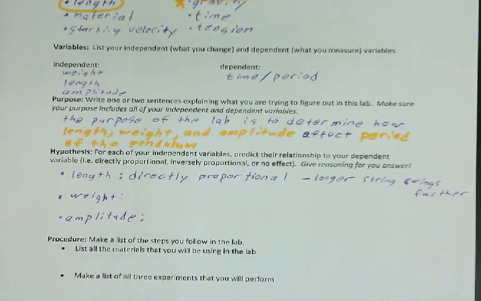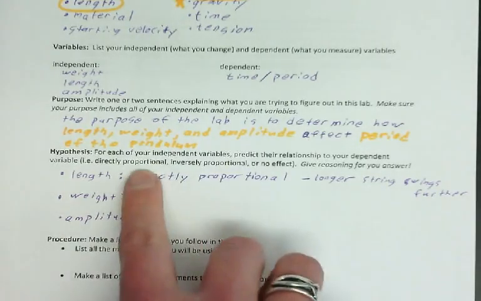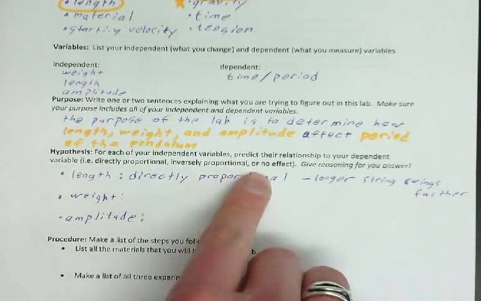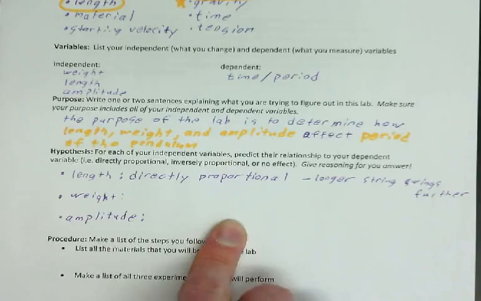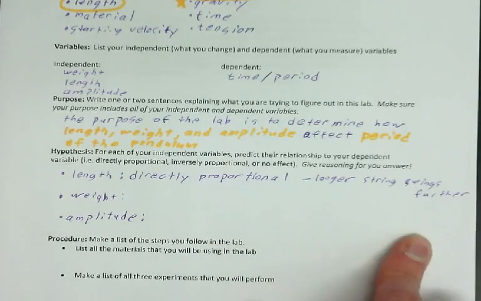So what effect, if any, do you think weight will have on period? What effect, if any, do you think amplitude will have on period? So directly, inversely proportional, or no effect. Just write that here. And then tell me why you're picking that.